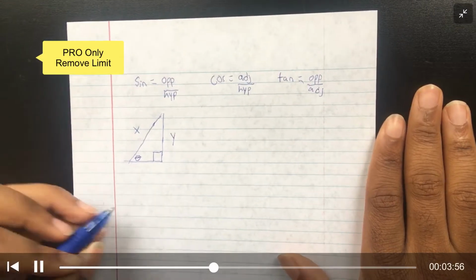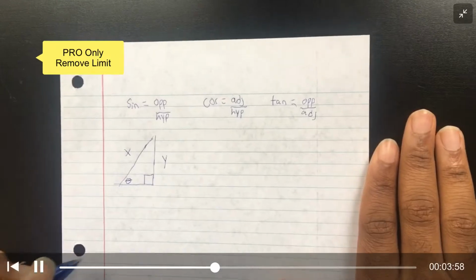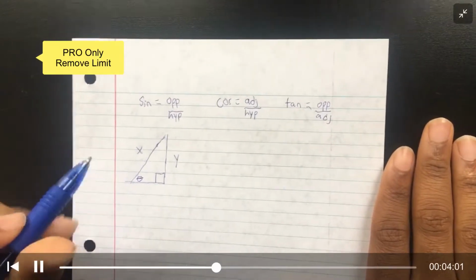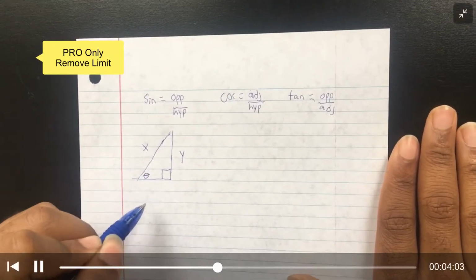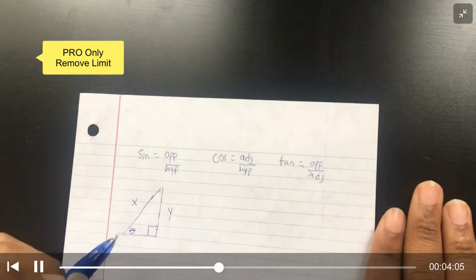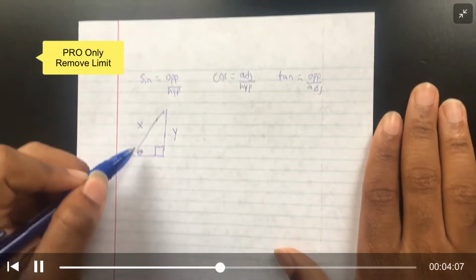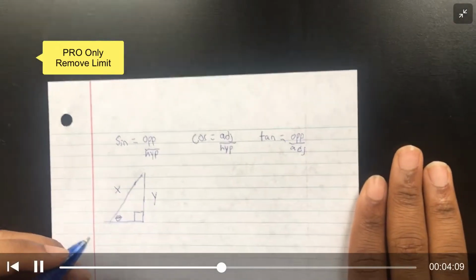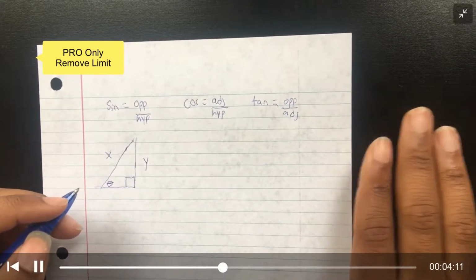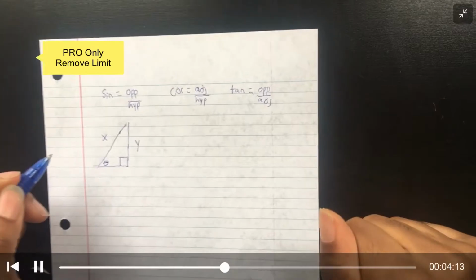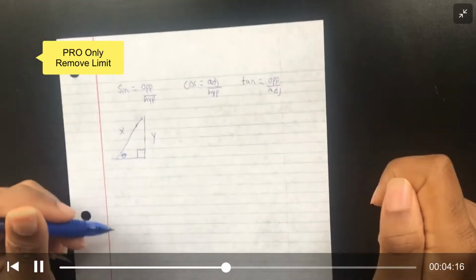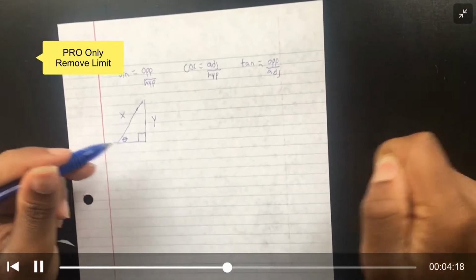Say you have a triangle like this one here, where you're trying to solve for an angle and you already have two sides given to you. In this example, you have x, which is the hypotenuse, and y, which is opposite, given to you. In order to do that, you need to do the opposite function, which is called arc functions.